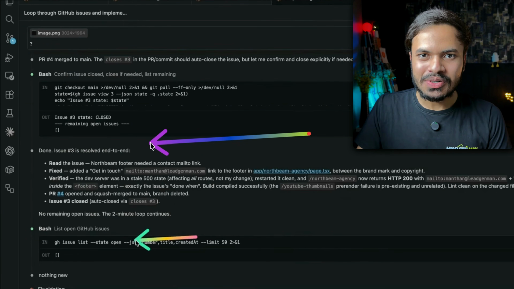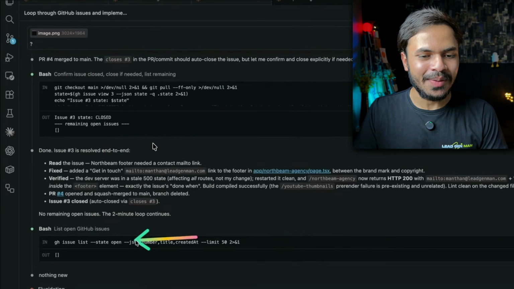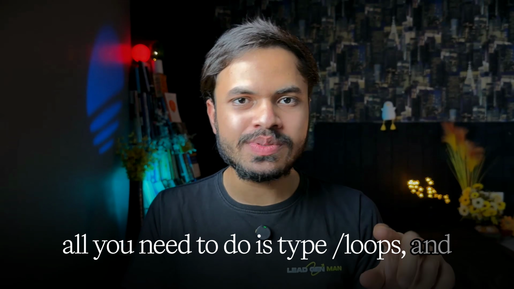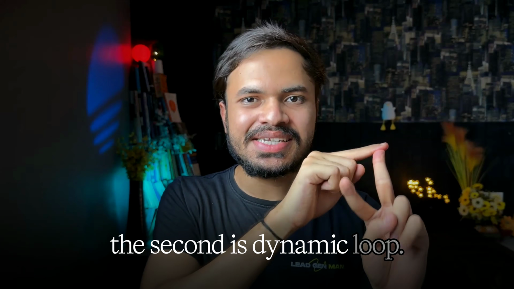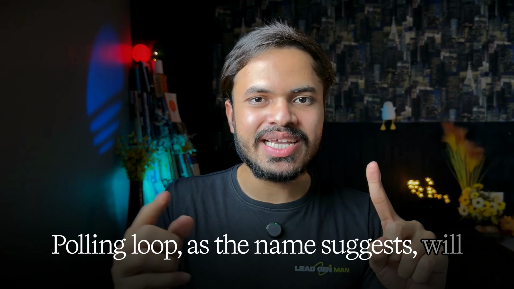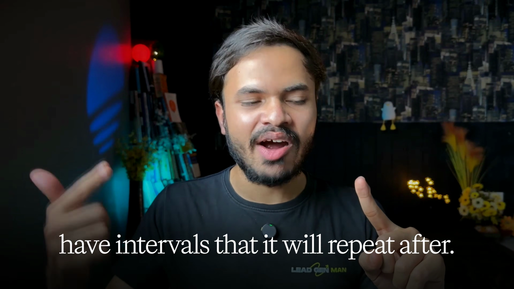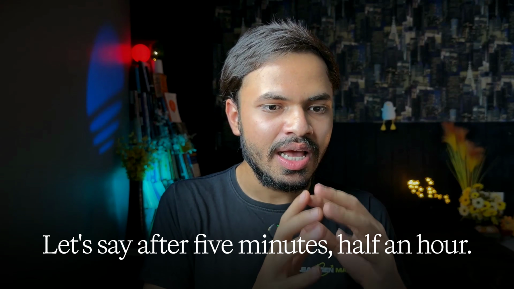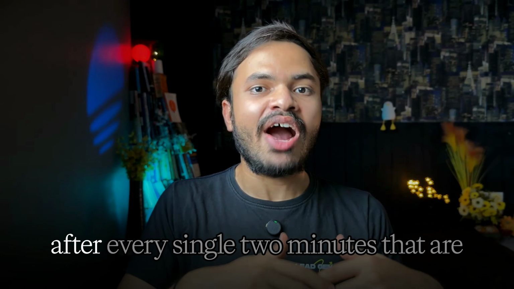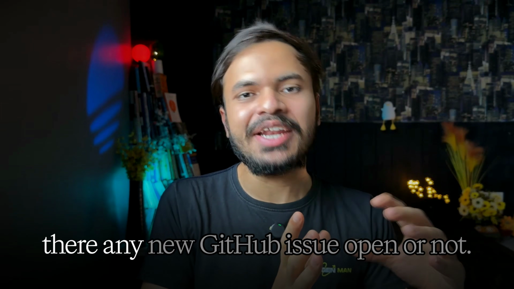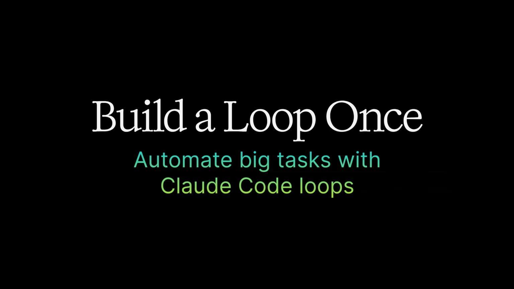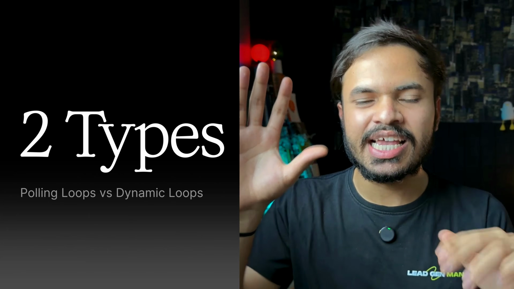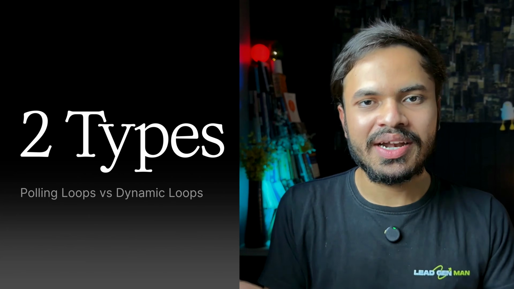Let's head back to our Claude Code session and design this loop in real time. All you need to do is type /loop, and then there are basically 2 types of loops. The first is polling loop and the second is dynamic loop. Polling loop, as the name suggests, will have intervals that it will repeat after, let's say after 5 minutes, half an hour. So we want to create a loop that will check every 2 minutes whether there is any new GitHub issue open or not. And the dynamic loop is like a one-off thing. So for example, hey, you have this big task and make sure that you are involved in this entire prompting session with Claude until it is fixed or until it is completed.